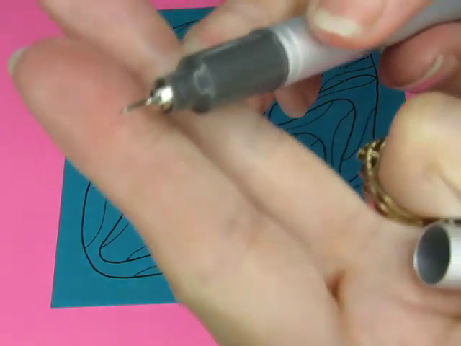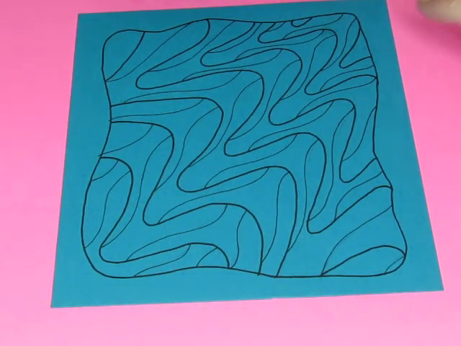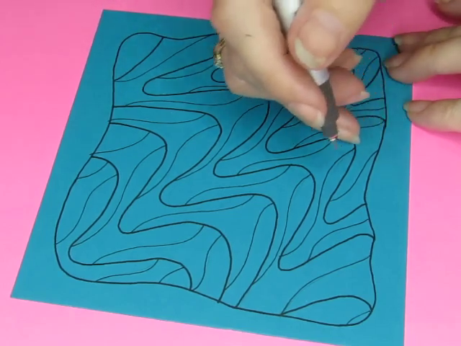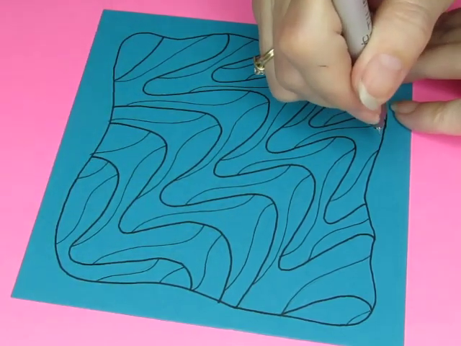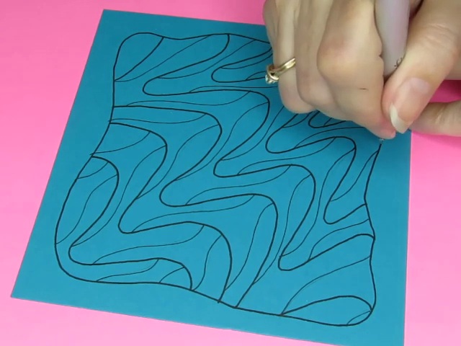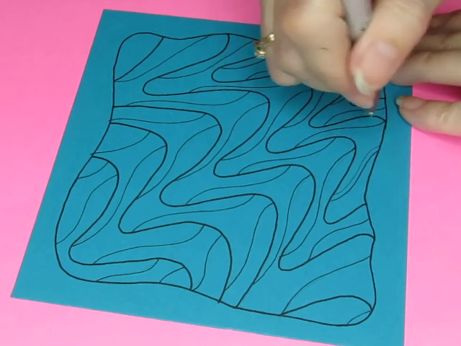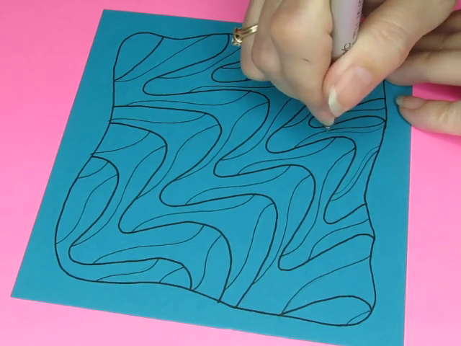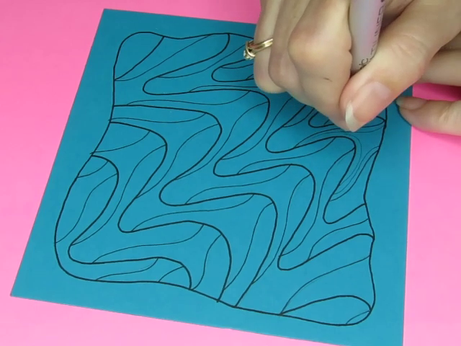This nib is practically invisible. That's what I want. So I want these ones that are going this way for me to have. Looks like they go like this, and like this, and like this.